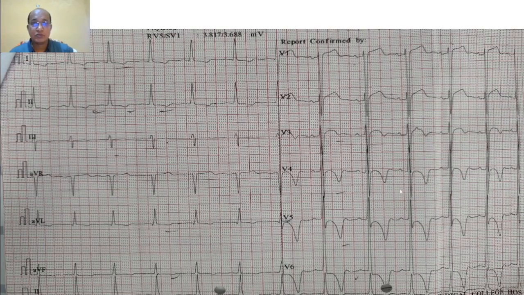So these are the features of this ECG. So you can conclude the ECG diagnosis having the patient with murmur.